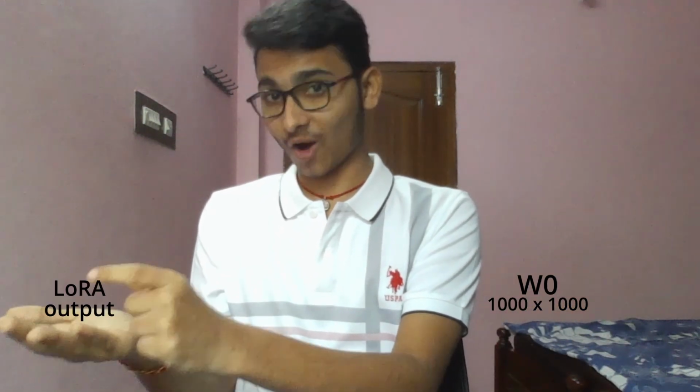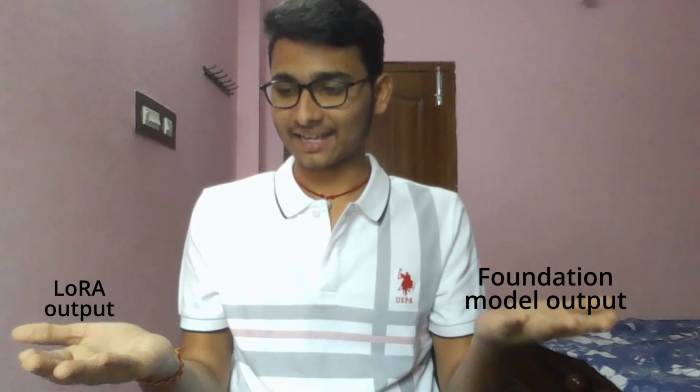Okay, this is the LoRA layer weights. These are the foundation model weights for a particular layer. Okay, and my input is X. I hope your question might be why. Now I am multiplying this delta W into X. I get some output, the LoRA output, and this W into X, I get the foundation model weight output. Okay, I have both of them.